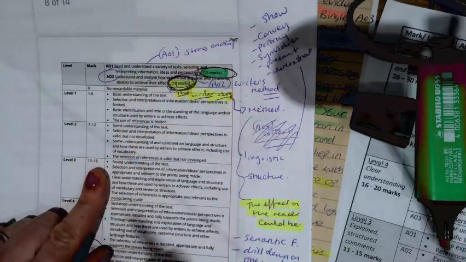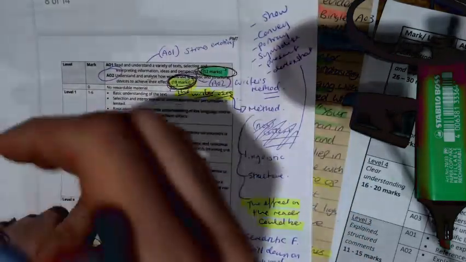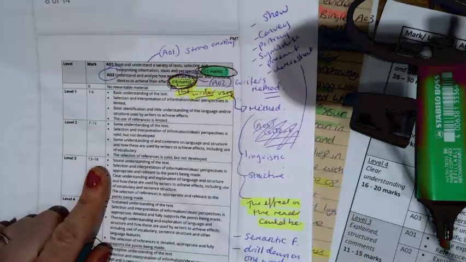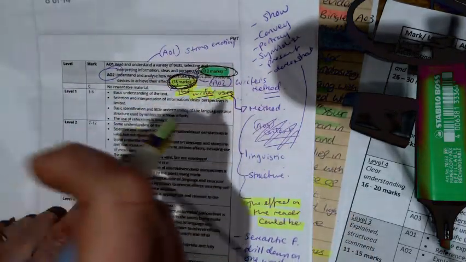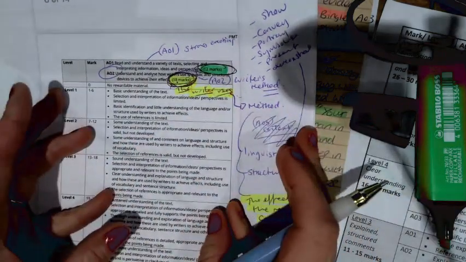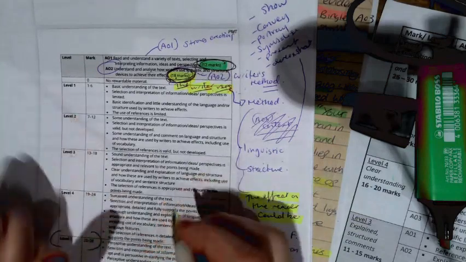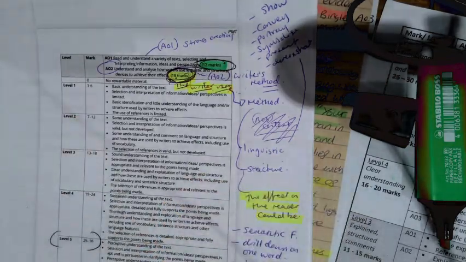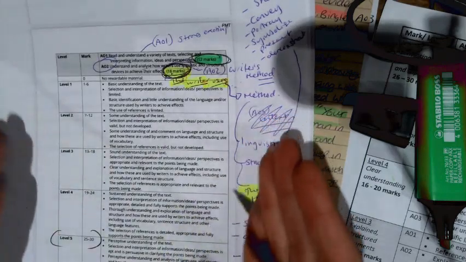So if you don't pick out the methods, if you don't drill down on words, if you don't look at semantic fields, if you don't consider the structure at sentence level or some structural techniques such as contrast, motifs, repetition, if you don't do that, you will not get beyond a level 3 in this question.